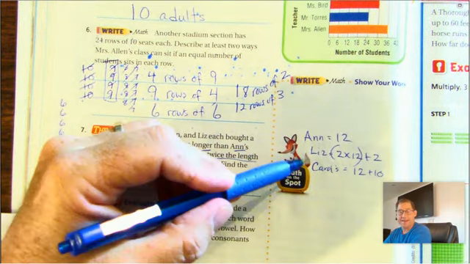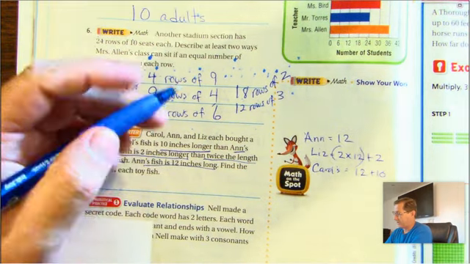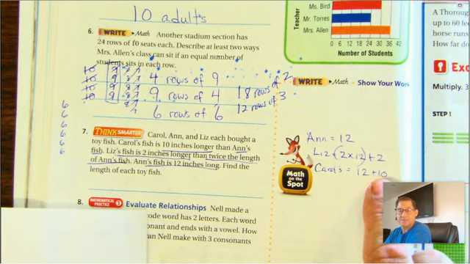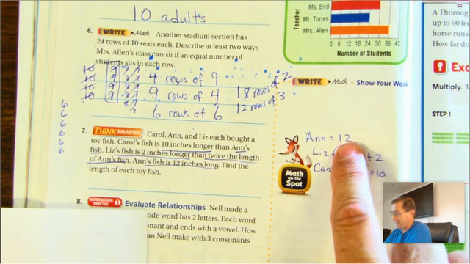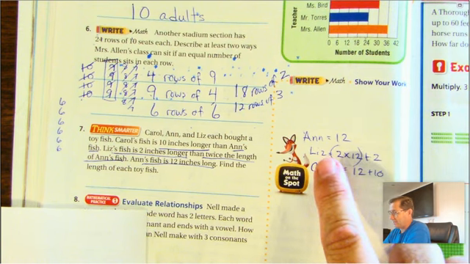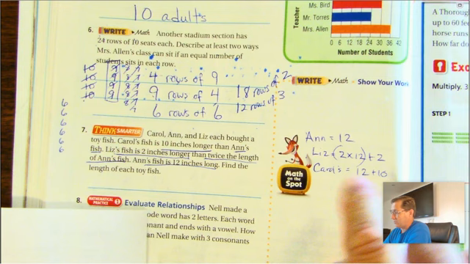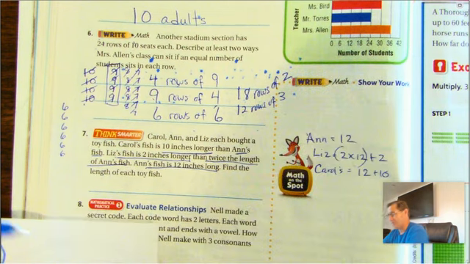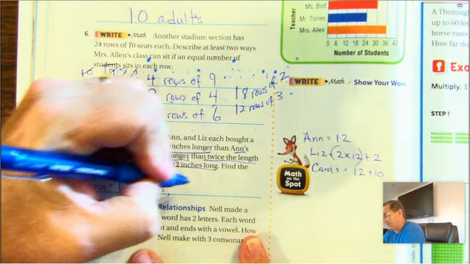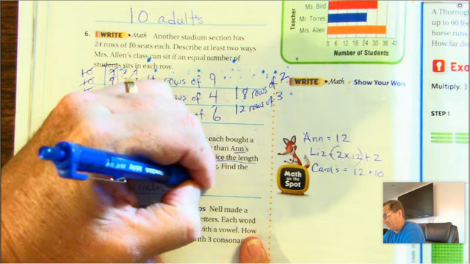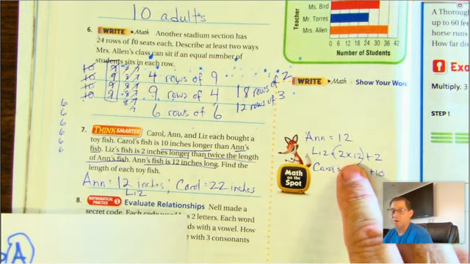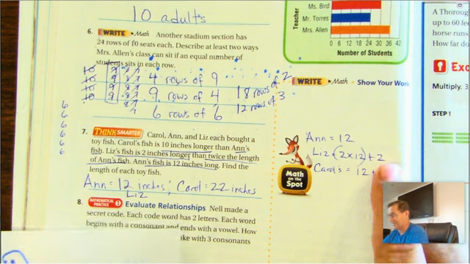So Carol, Ann, and Liz each bought a fish. Carol's fish is 10 inches longer than Ann's. The question told us that Ann was 12 inches long. Then Liz's is 2 inches longer than twice the length of Ann's fish. Twice the length of Ann's fish plus 2. All right, so Ann, 12 inches. Carol, 22 inches. Liz, 2 times 12 is 24, plus 2 more is 26.